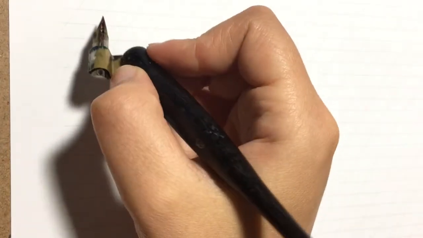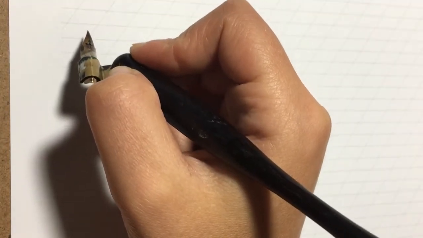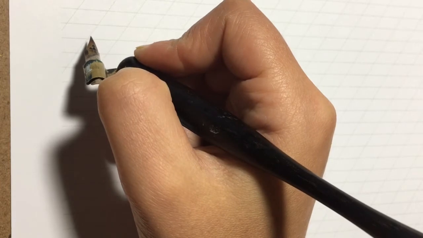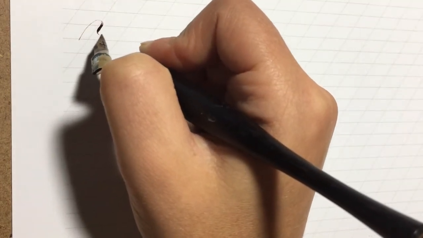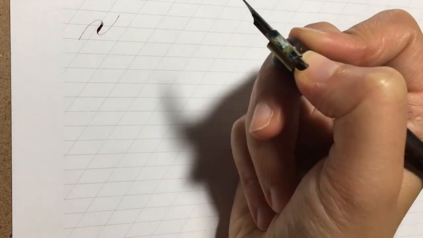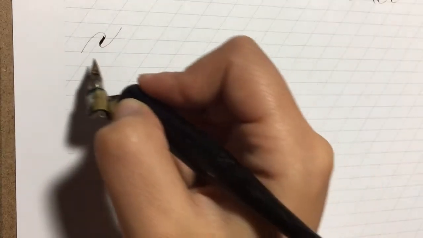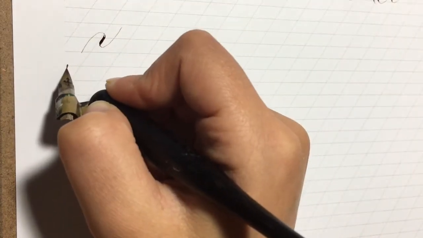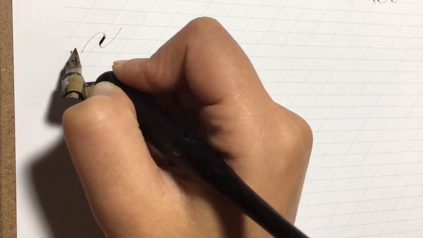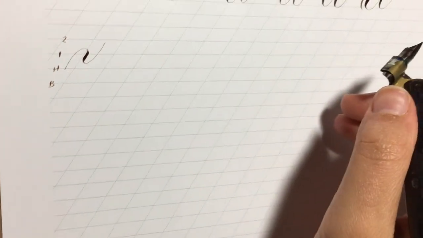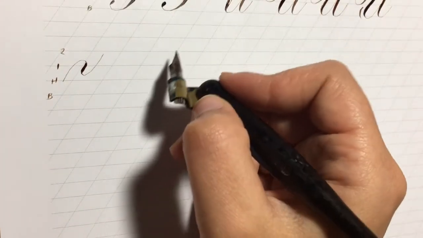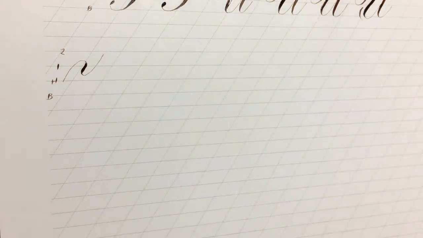The second entry element that we talked about was the extended compound curve. And that looked like this, where this is the baseline, header line, first and second ascenders. Okay, we're gonna look at some letters that have this as the entry element.